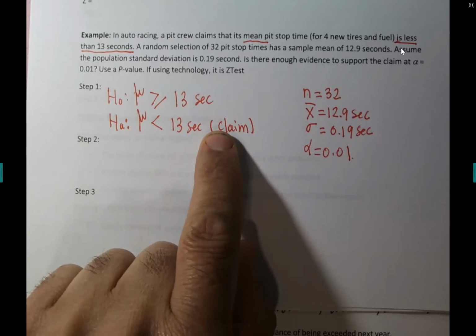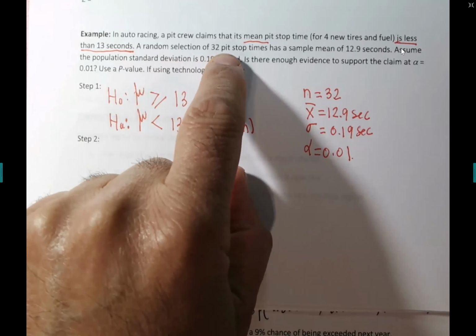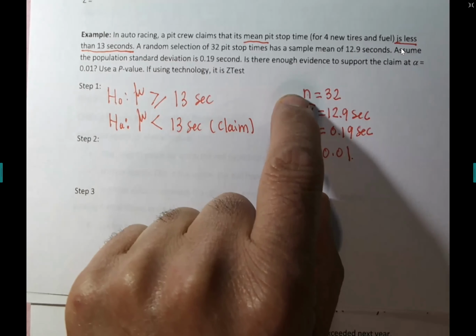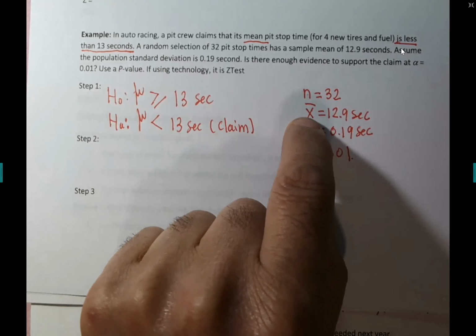Now he has to give me data from a sample, a summary of data from a sample, and ask us to study this claim. So he says, a random selection of 32 pit stop times, so n is 32, guys, has a sample mean of 12.9. You guys agree with me, this is x bar.